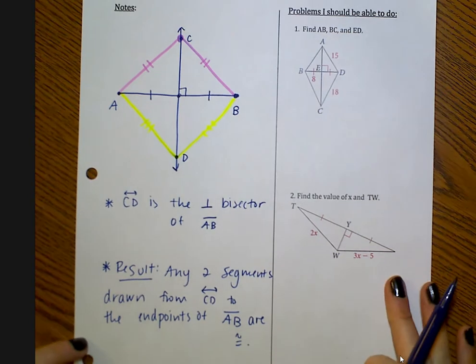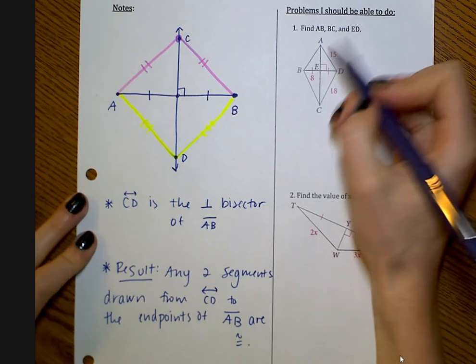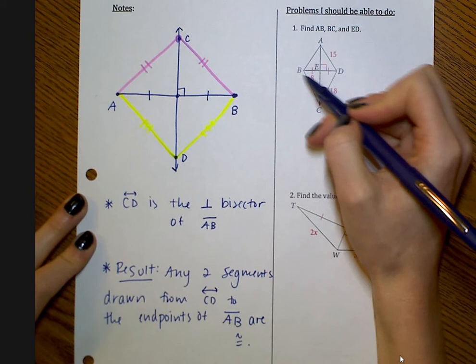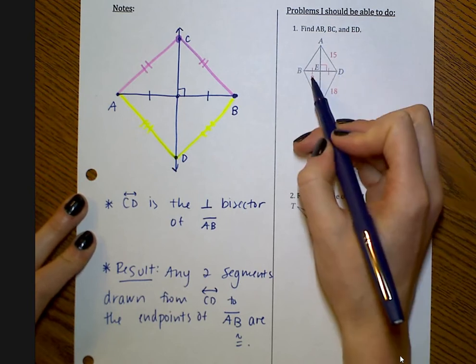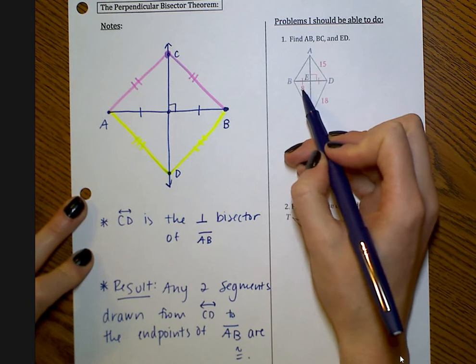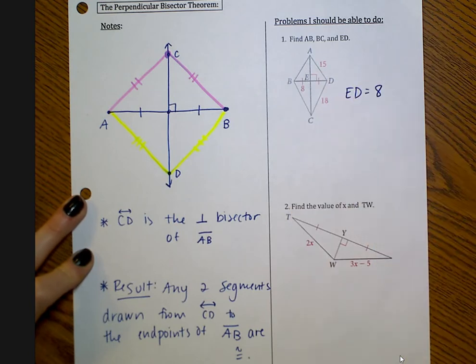So there are two example problems that you should be able to do off to the right here. Example 1 says find AB, find BC, and find ED. ED should be super easy. It's marked congruent to the piece that's 8. So let's fill that one in first. ED's got to be 8. It's got to be the same.